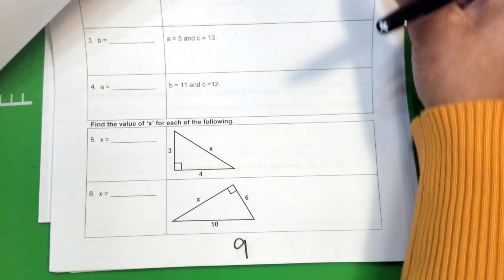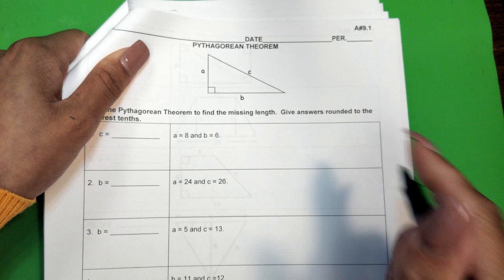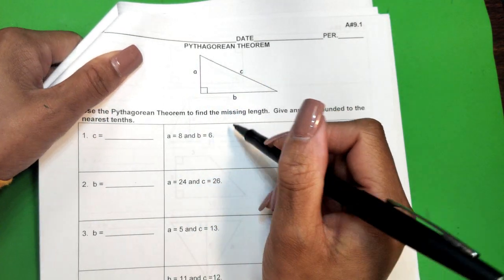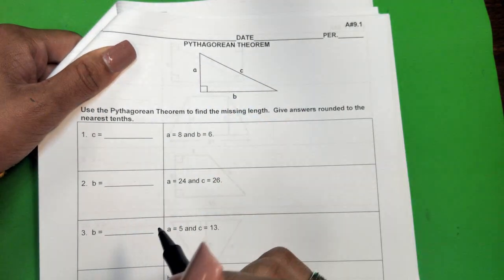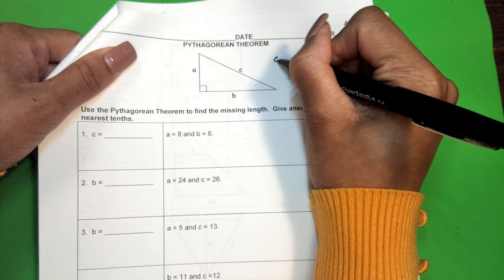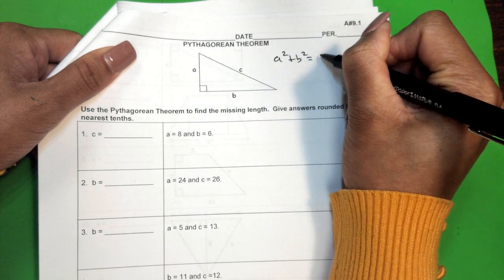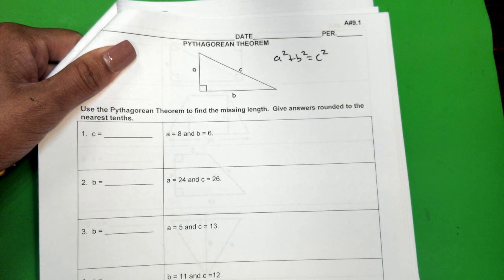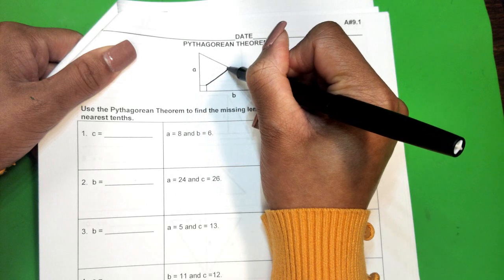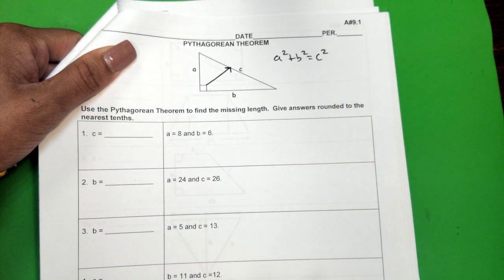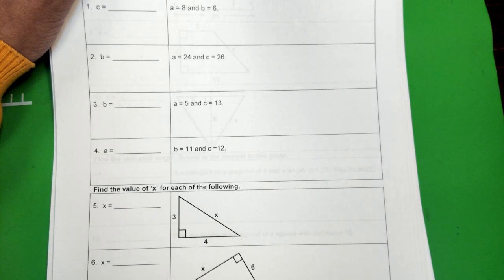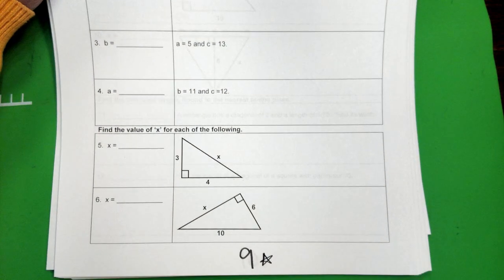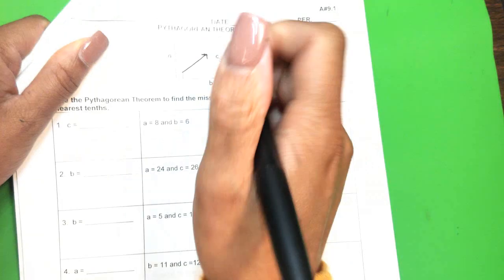On page 9 is your Pythagorean theorem. And so I don't have a notes page for this because we all know that the Pythagorean theorem is a squared plus b squared equals c squared. And so make sure that you know where your c is going to be. It is always across from your 90-degree angle. Okay? And so that's your practice page, which is page 9 and 10. Okay? 9 and 10 are your practice pages for the Pythagorean theorem.